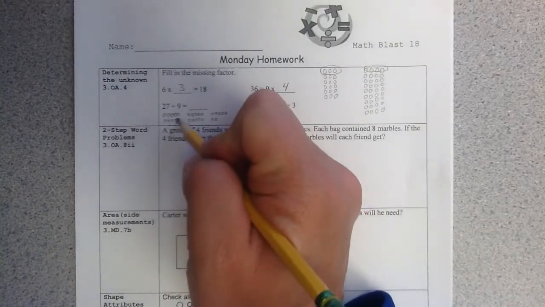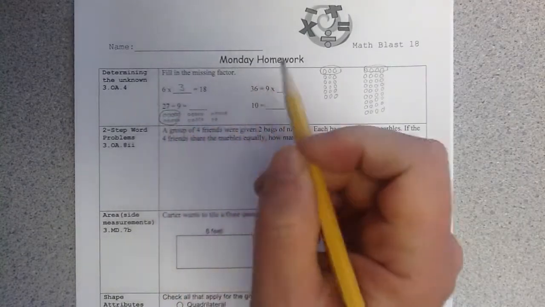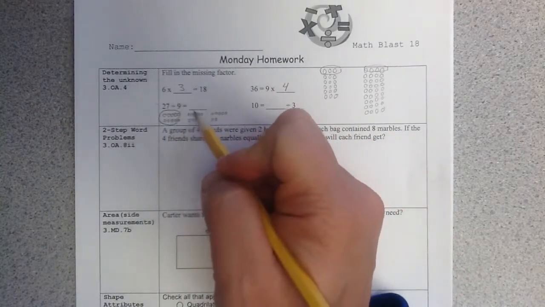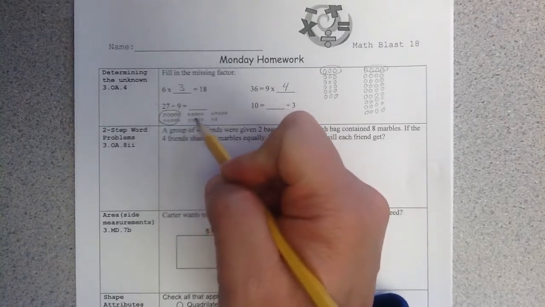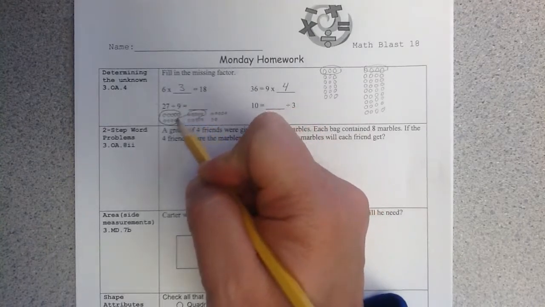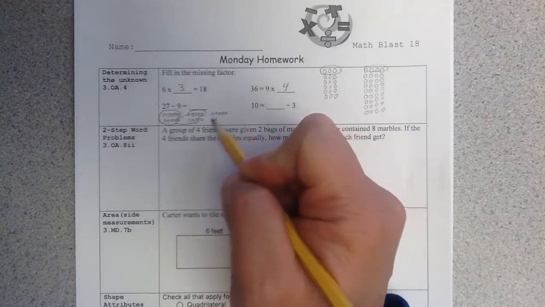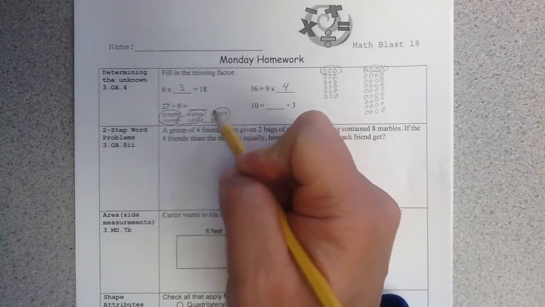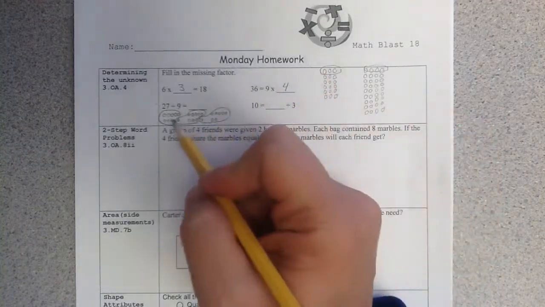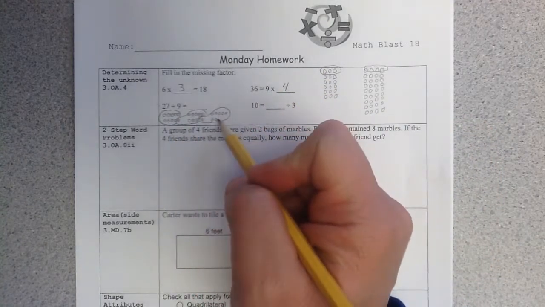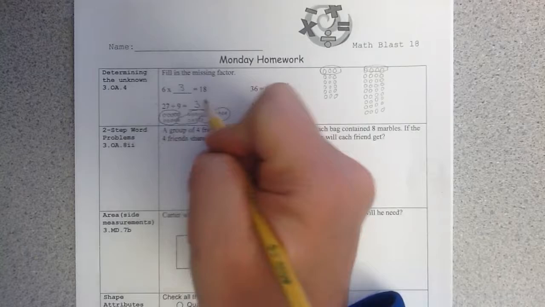So I'm going to circle those. So here's one group of 9. There's 1, 2, 3, 4, 5, 6, 7, 8, 9. There's another group of 9. 1, 2, 3, 4, 5, 6, 7, 8, 9. And there's my final group of 9. Well, if you notice, I have 1, 2, 3 groups of 9. So it equals 3.